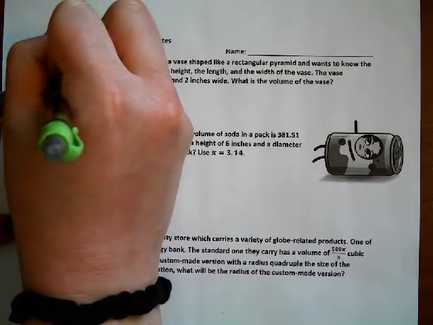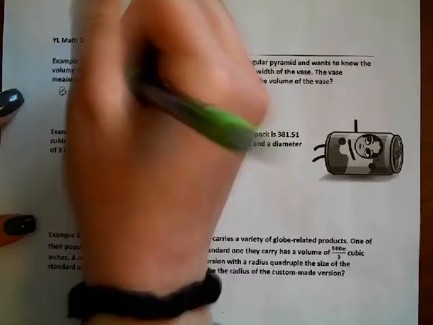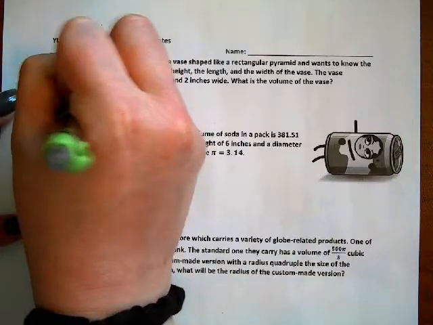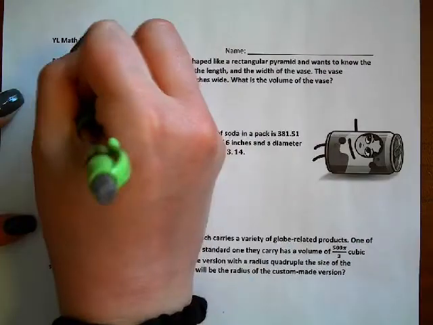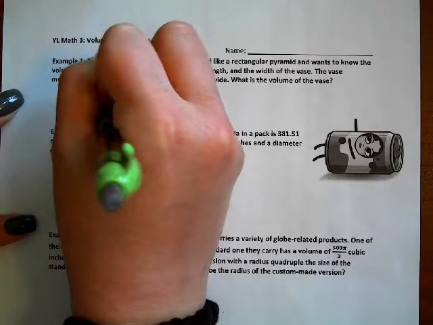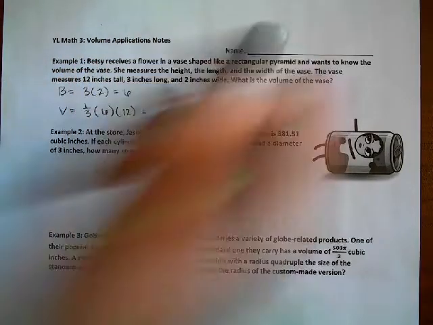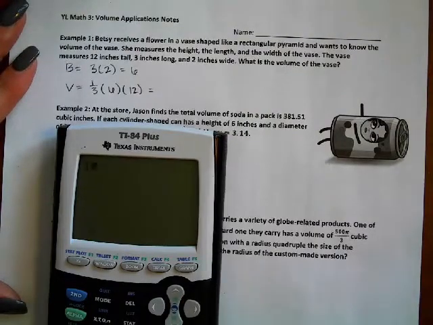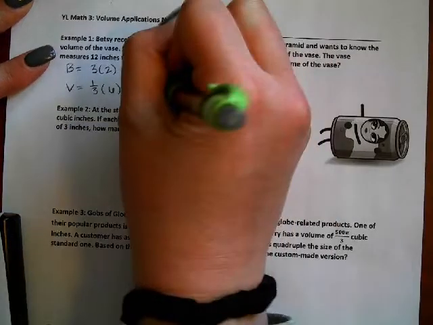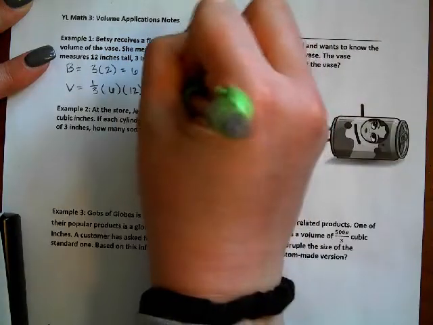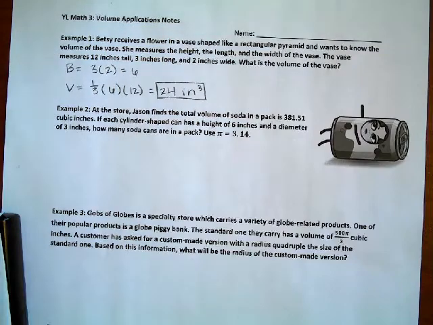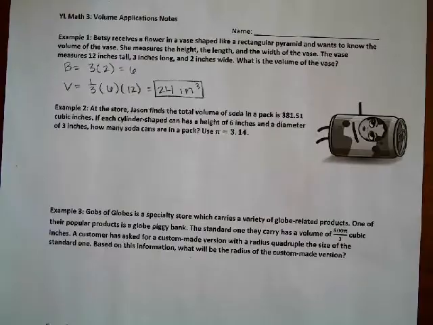So first we're going to find the area of the base. And the area of the base is 3 inches by 4 inches, which is 12 square inches. And then the volume, since this is a rectangular pyramid, the volume is 1/3 times the area of the base times the height. And so I'm just going to type that into my calculator. 1/3 times 12 times 12. That's 48 inches cubed. So the problem could be very straightforward like that, okay?